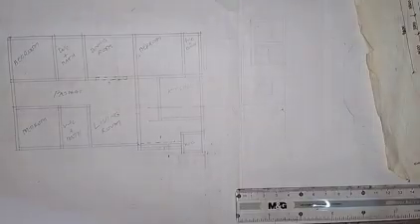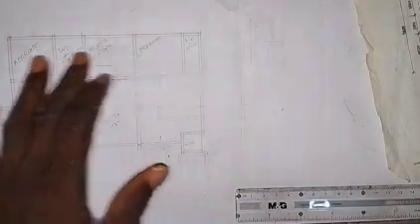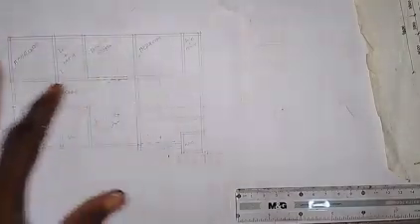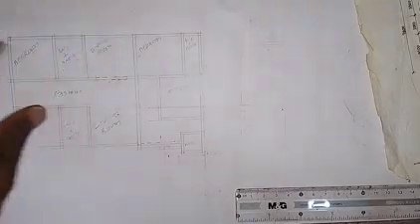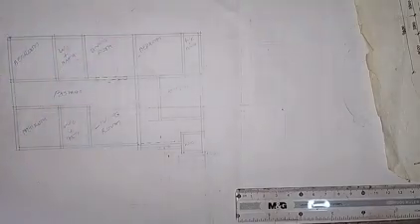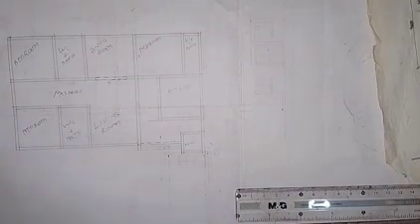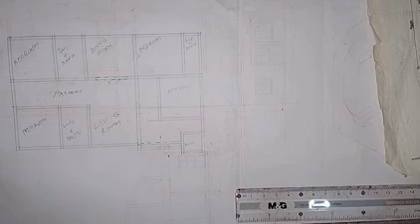Alright, so we have taken the walls, and I've also done the writing of what each of these parts represent. So let's meet on a video for the fixing of windows and the doors, and then we continue from there.